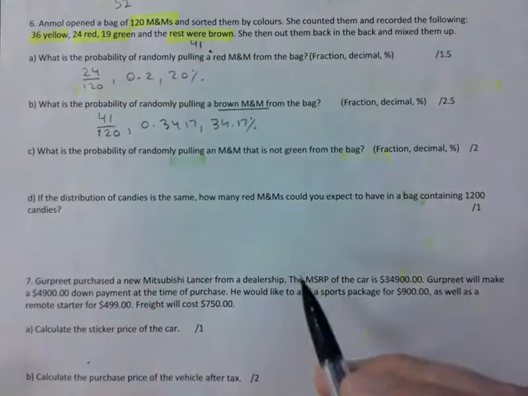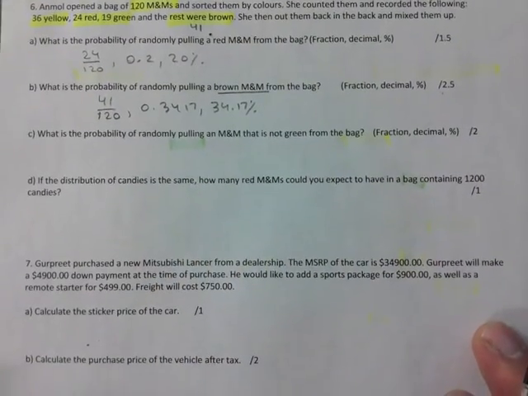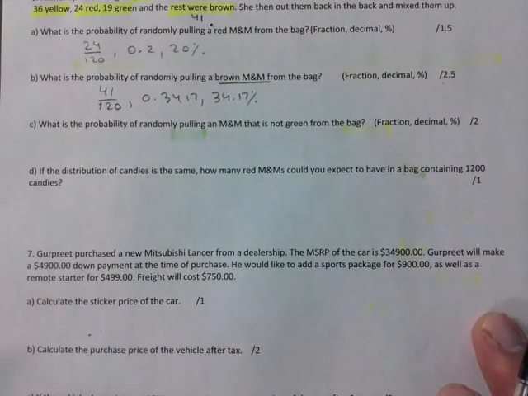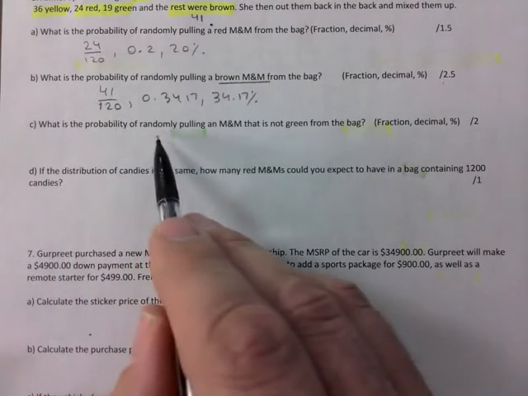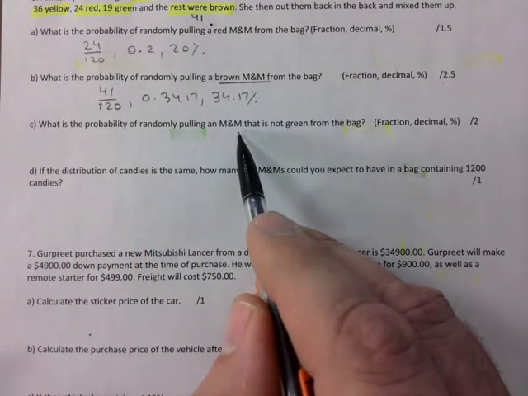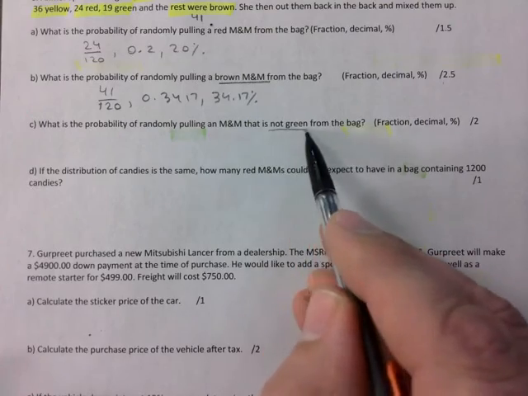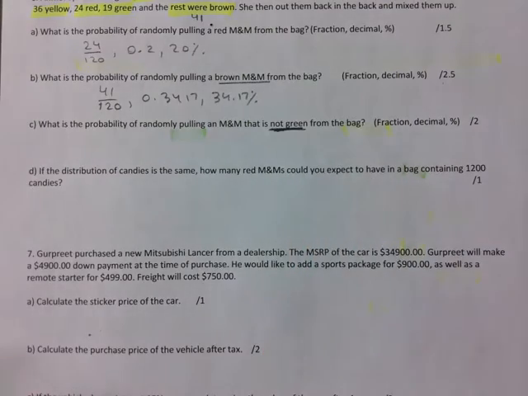Am I talking too fast? You can watch the video later again and slow me down. How's that? What's the probability of randomly pulling an M&M that is not green? Oh, you need to watch out for the not green, right?